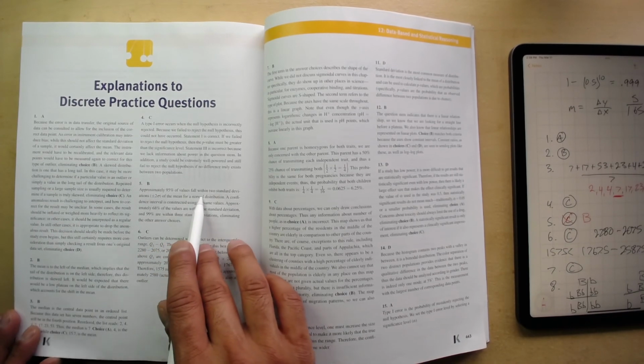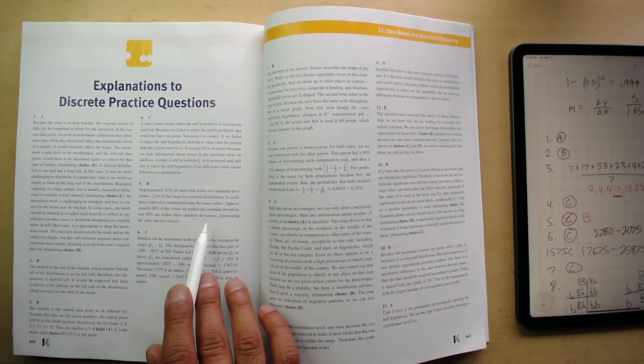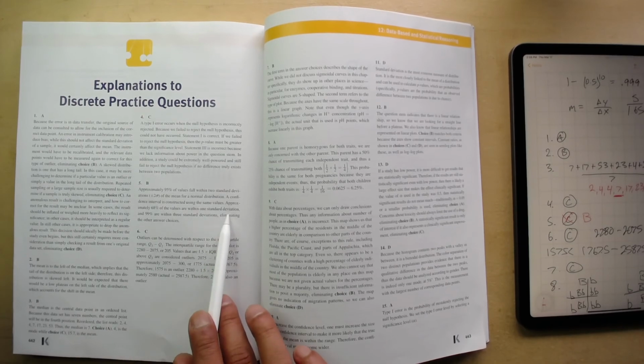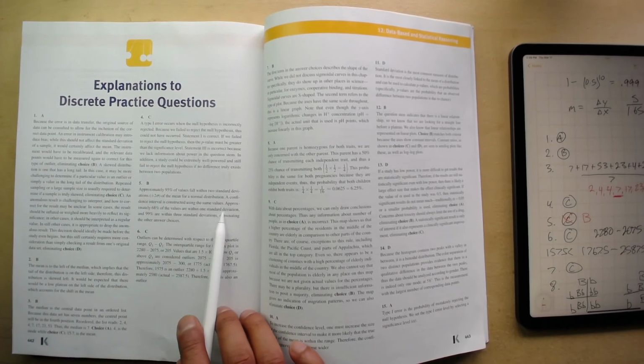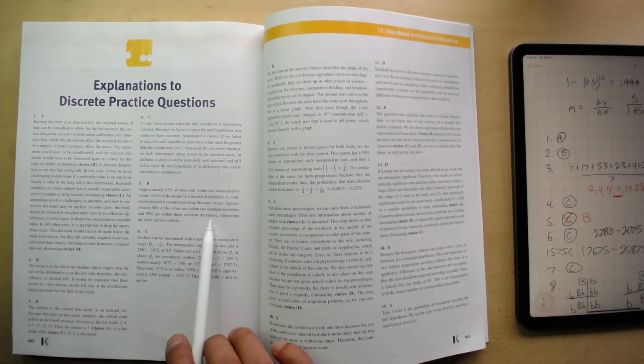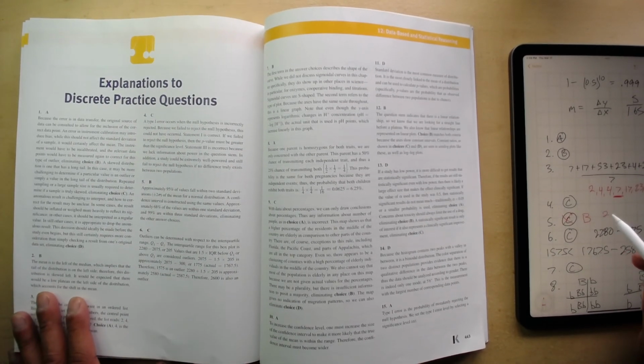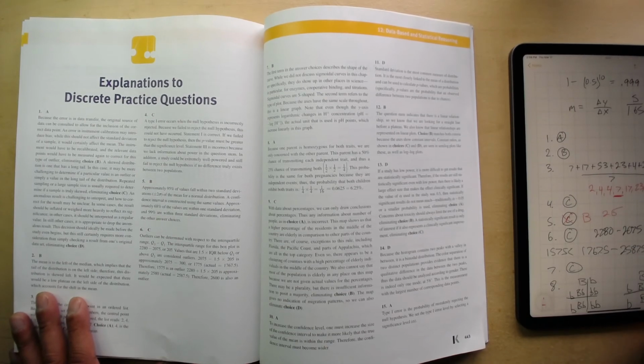Approximately 95% of the values fall within 2 standard deviations. The confidence interval is constructed using the same values. Approximately 68% of the values are within 1 standard deviation, 99% are within 3 standard deviations. So it is 2 standard deviations.